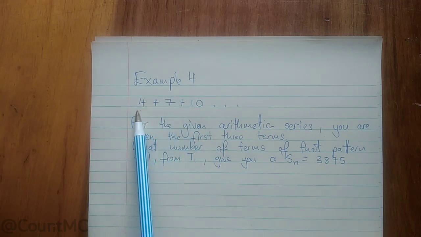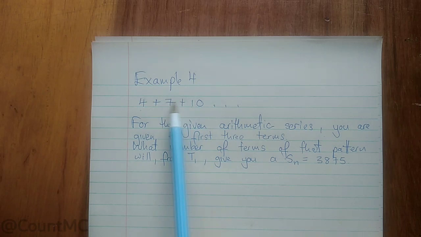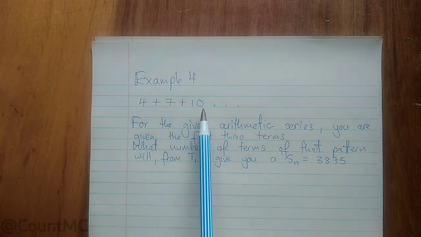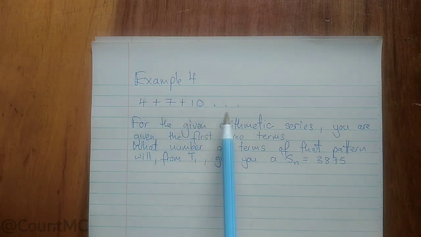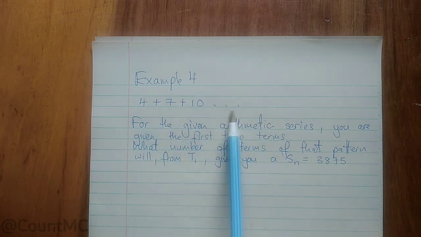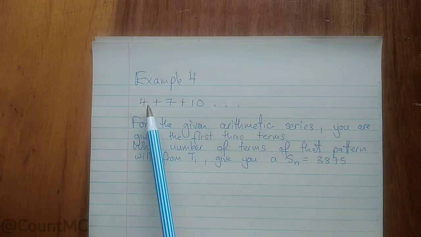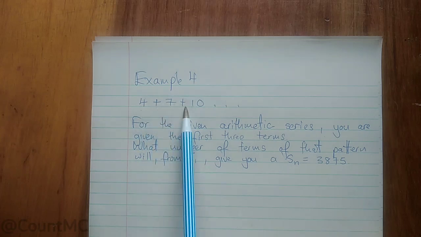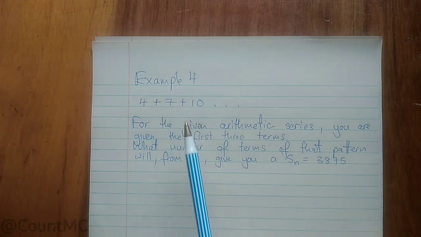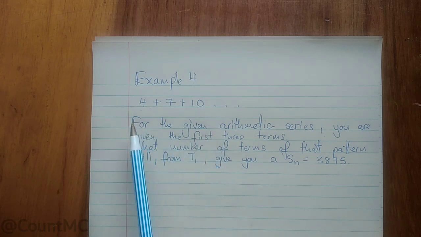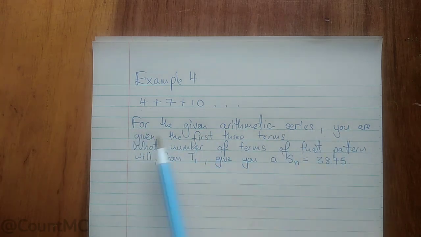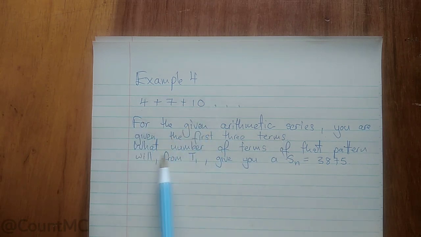Also, sometimes they give you the series in expanded form like this. They put plus and plus in between the terms of your pattern to make it a series. Or sometimes they give you just the number pattern without these positive signs in between, just like the previous examples. Just take note of that. For the given arithmetic series, you are given the first 3 terms. What number of terms, that's n, of that pattern will give you a sum of series of 3875?